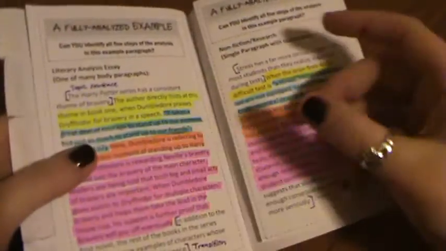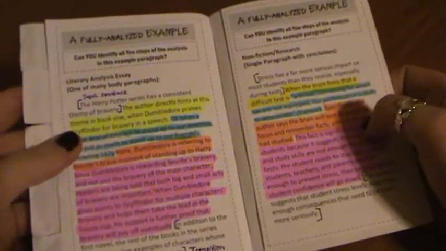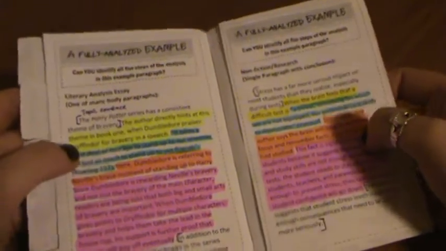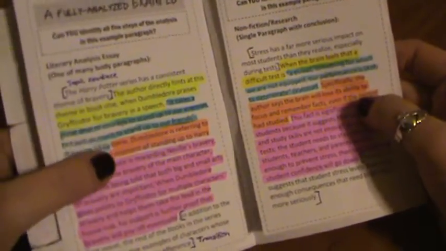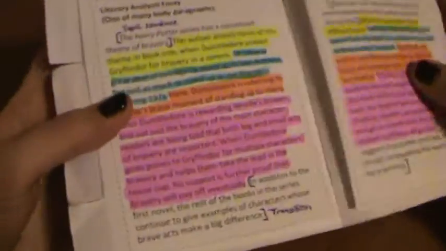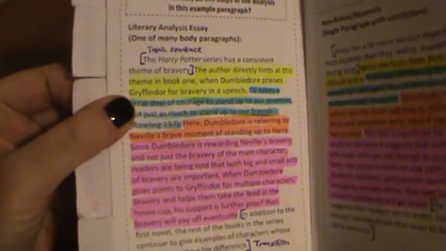So in case you were wondering what all this looks like put together, instead of in choppy little pieces across the pages, boom. Here are 2 fully analyzed examples. Here's our Harry Potter one that we were talking about and our nonfiction stress one. So let's take a look at what this process looks like from start to finish. And again, you've seen these sentences already, but now they're back to back.